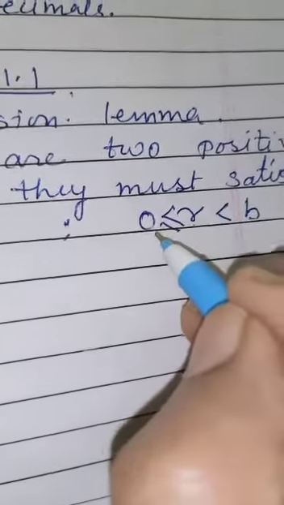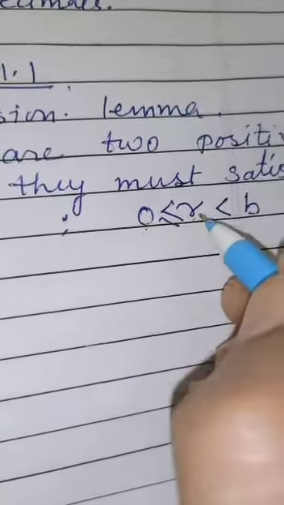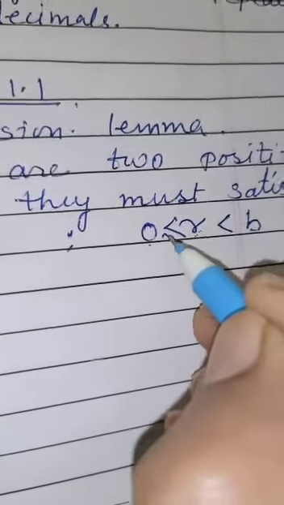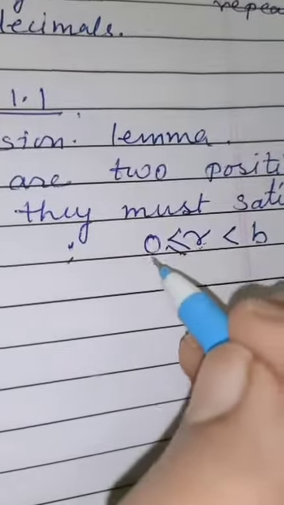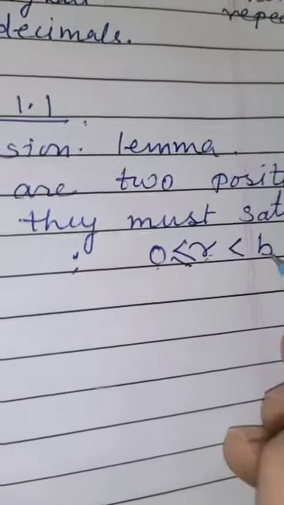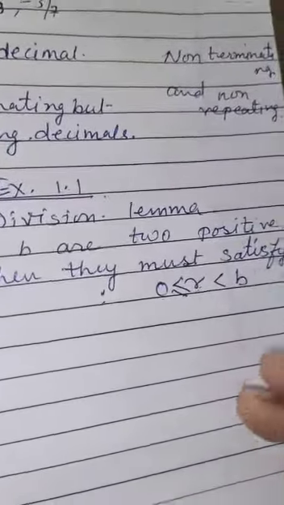Means r cannot ever be negative. It should be equal to 0 or it should be greater than 0, but it cannot be greater than b. r should always be smaller than b.